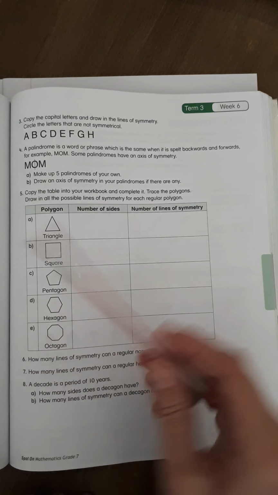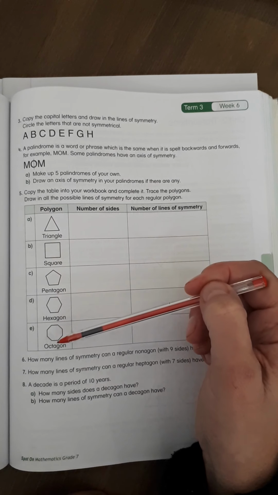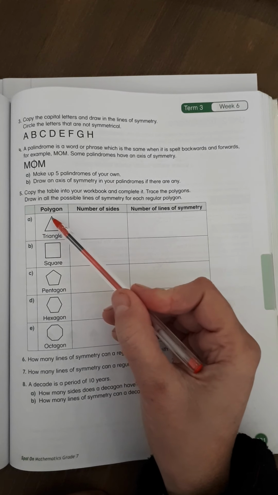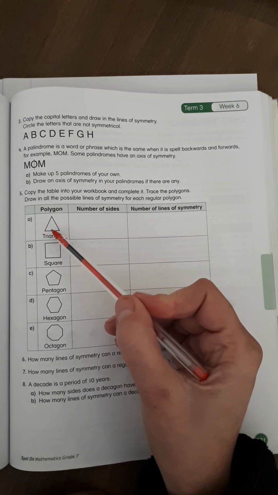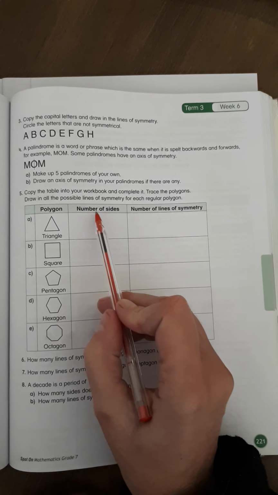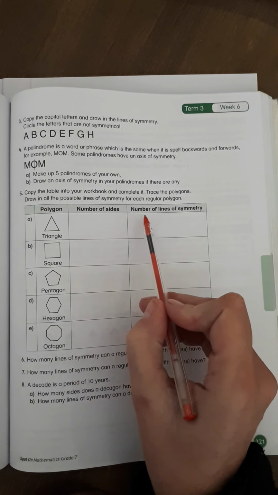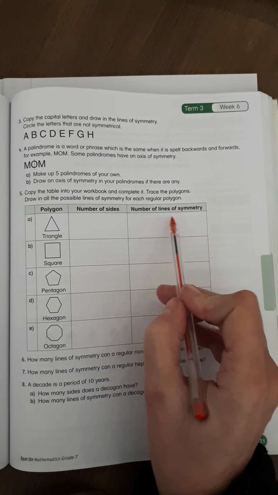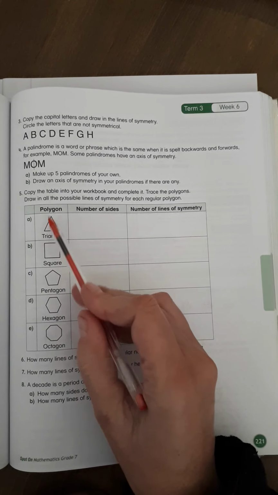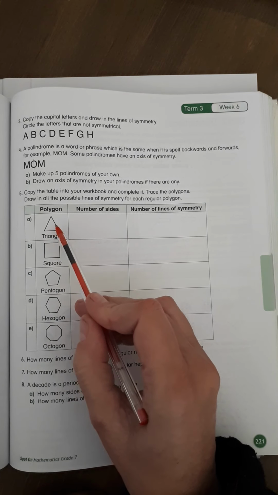Now, I told you, these are all regular shapes. So if you see that you have 3 sides, if that one's 5 centimeters, that one will be 5 centimeters, and that one will be 5 centimeters. Number of sides, 3. Number of lines of symmetry, 3. Then you need to go and draw in your lines of symmetry. Remember to use broken lines.